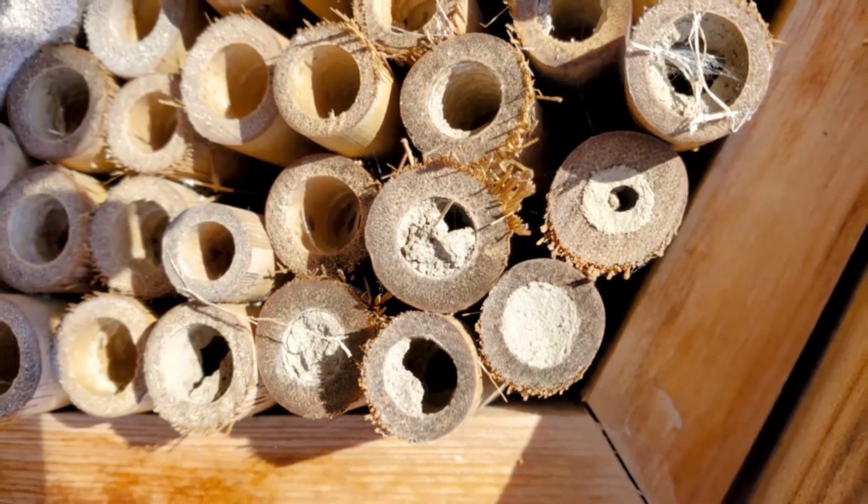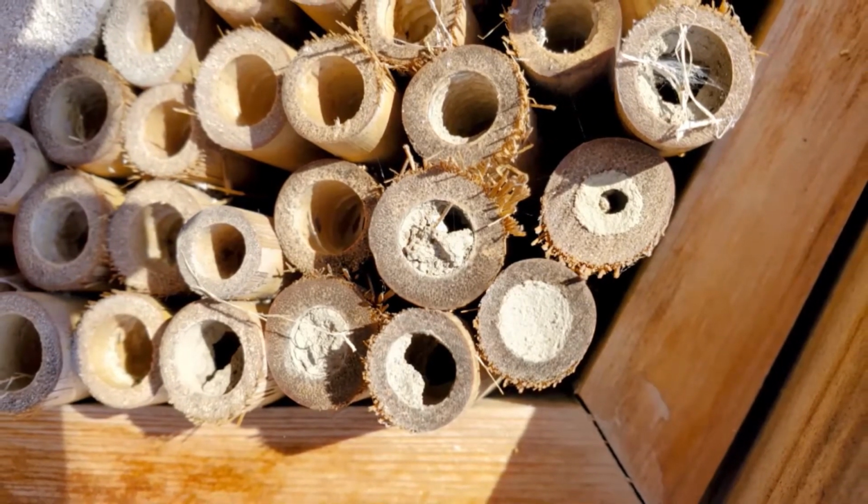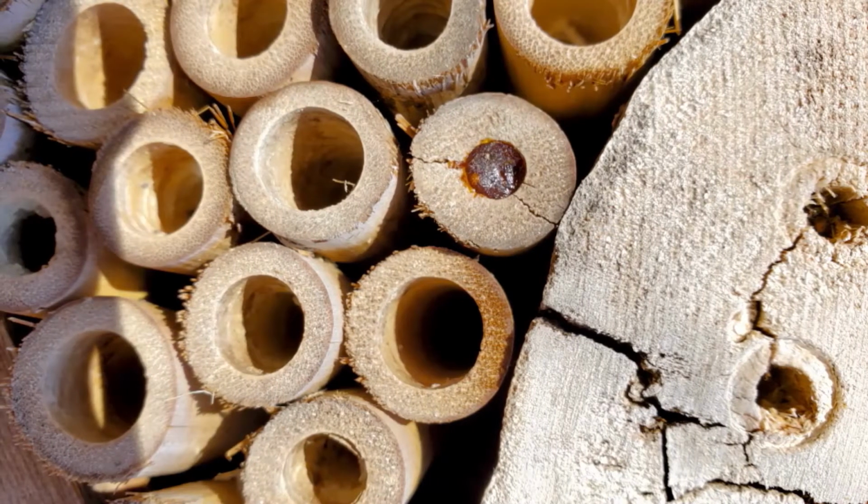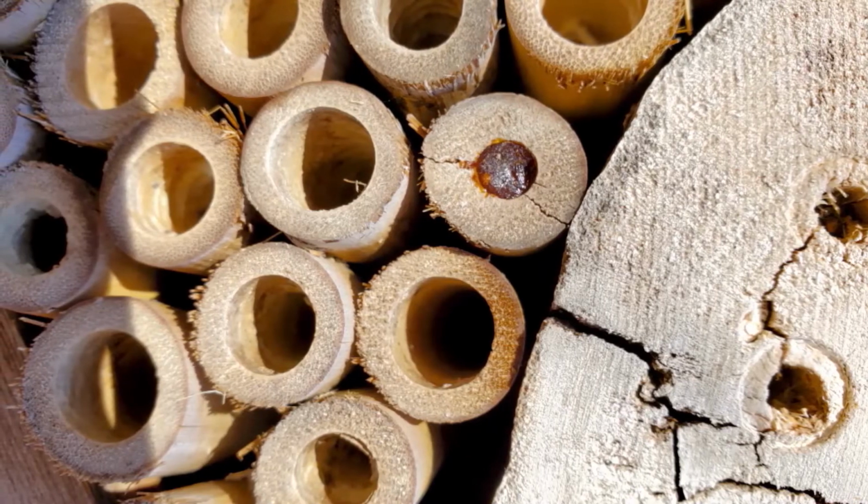Make sure it is secure so the bee larvae aren't disturbed, as many of these bees and wasp species will not emerge until next spring.